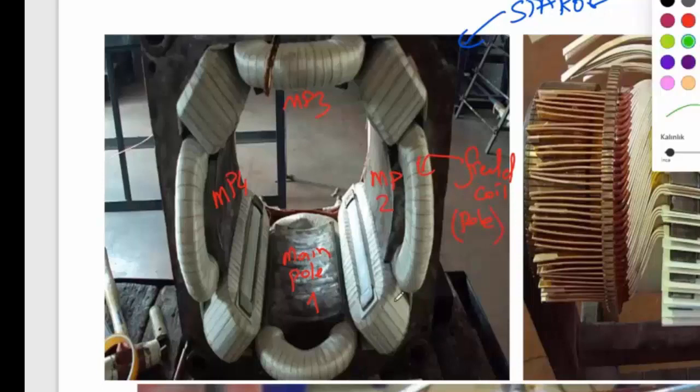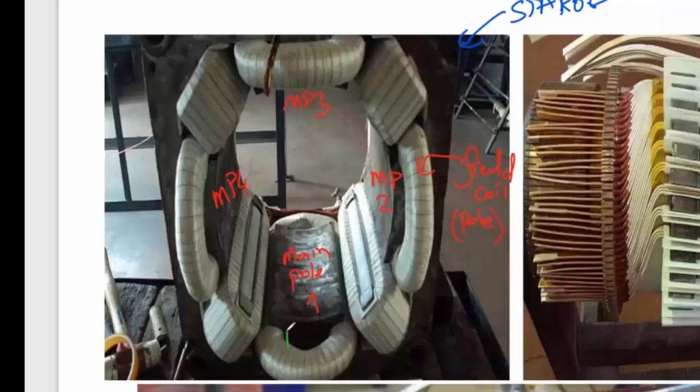That is the pole body. That is the pole face. That is the pole shape. And the pole coil is around the pole core. That is the body. Sometimes we say frame.